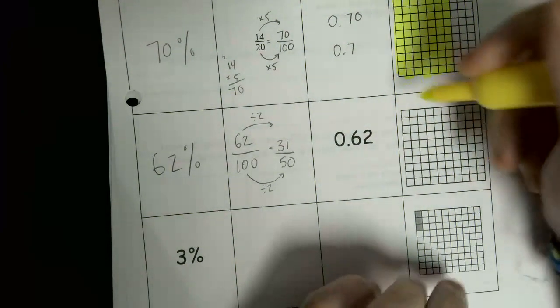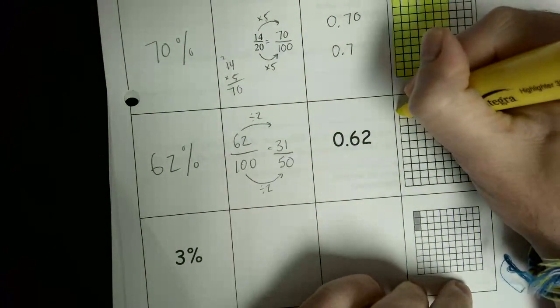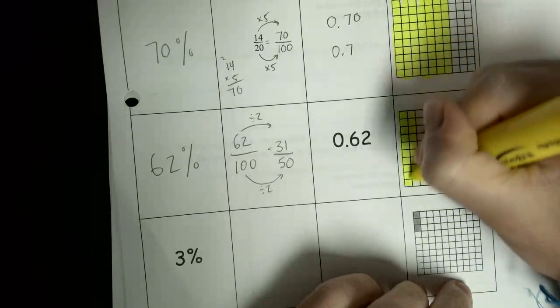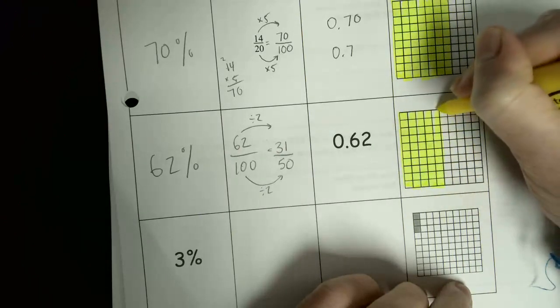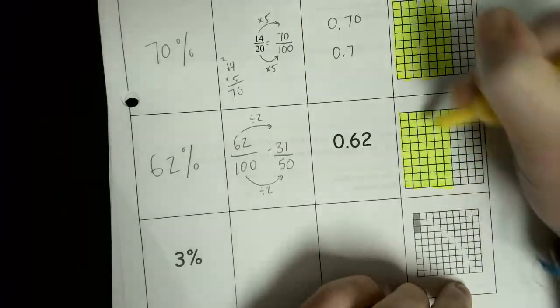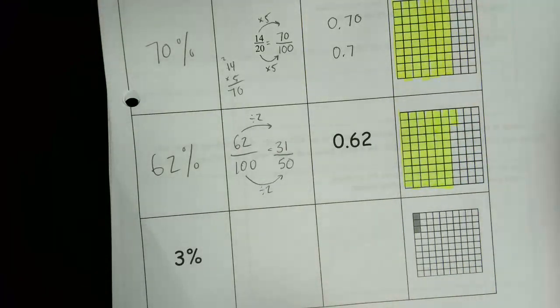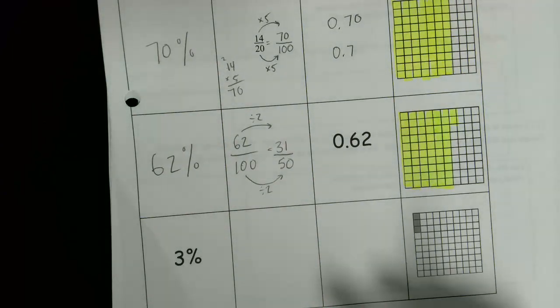This one here we leave 62 hundredths. That's the decimal, no problem. Now we're going to fill in 62 of these little squares. That's 6 tens, 2 ones. Booyah. All right. Nice.